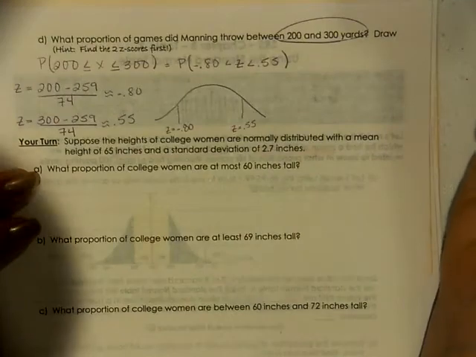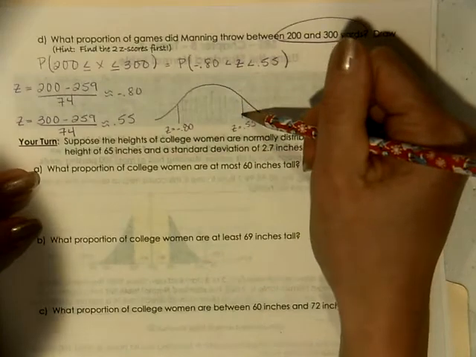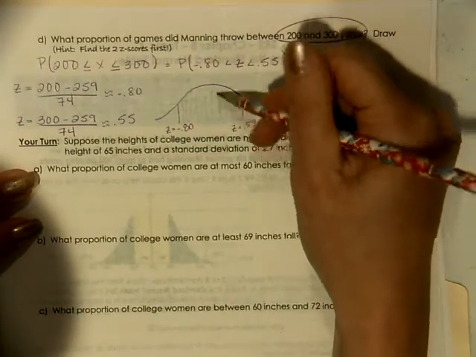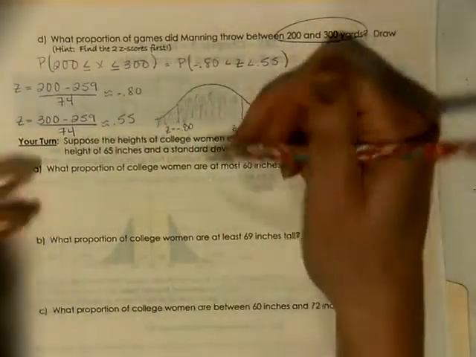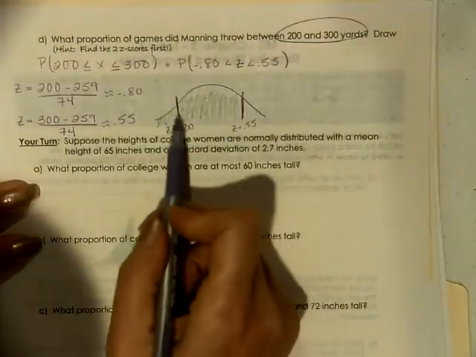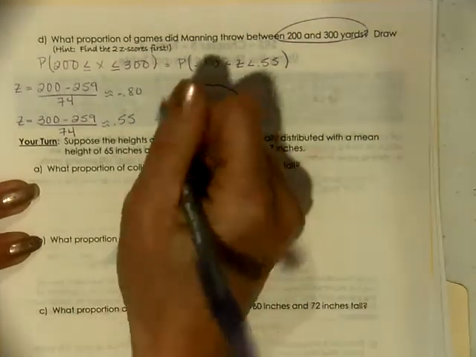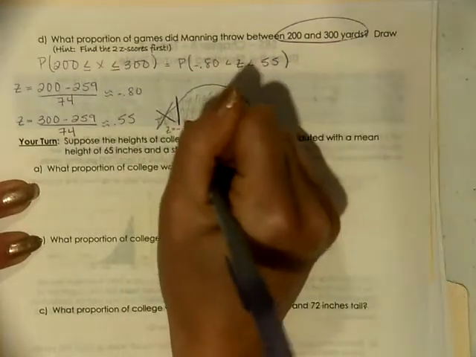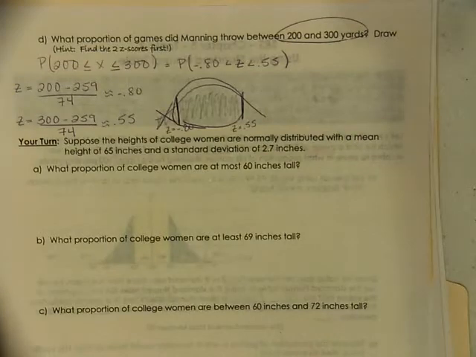So what am I going to look up on my table? Well, on my table, I'm going to look up the proportion that are less than 0.55. So that's going to give me all of this area though. Do I want all of that area? No, I only wanted what was in between these two values. So if I get everything less than this, I'm going to subtract away what's less than the smaller z-score. So I'm going to subtract away this area and I will get what's in the middle, which is what I want. So I'm going to look up 0.55 on my standard normal table first.